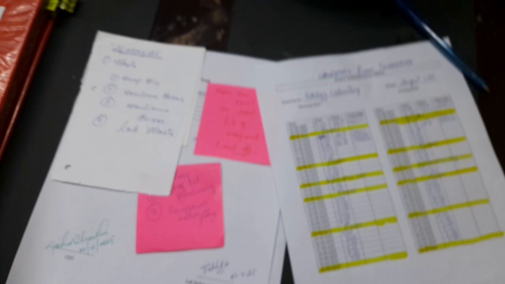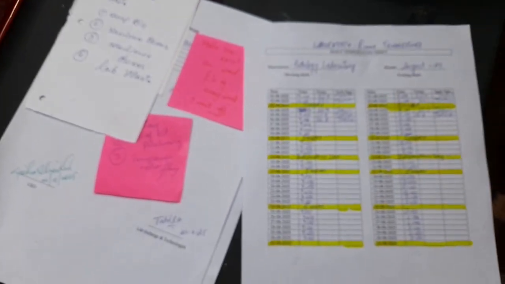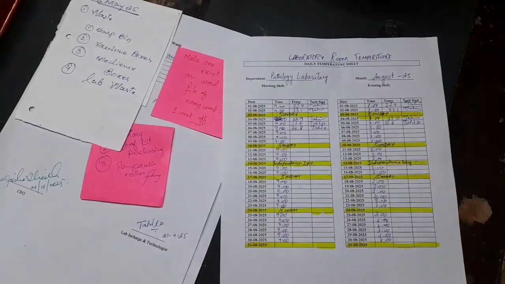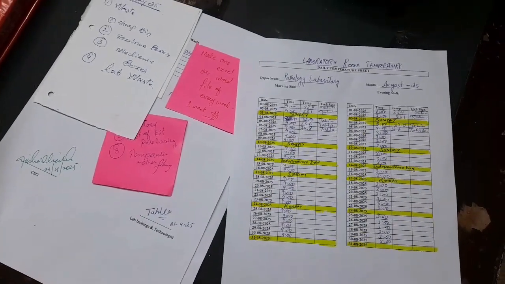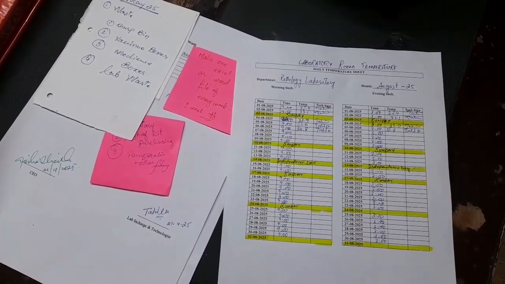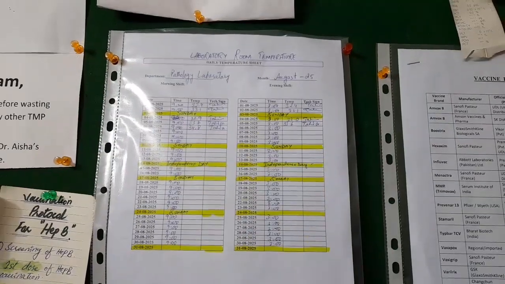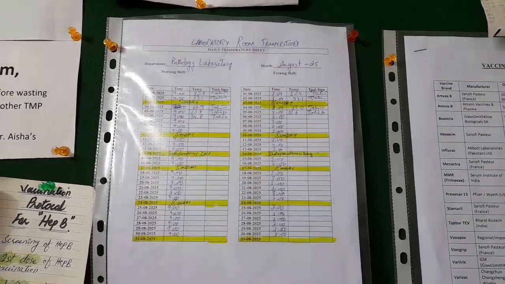Now moving towards the lab. First thing I do whenever I enter the lab, around 9 a.m., is to maintain the temperature log sheets, which are of two types: the room temperature and the fridge temperature. Fridge temperature is more necessary because it maintains the cold chain for the vaccine, reagent kits, etc.